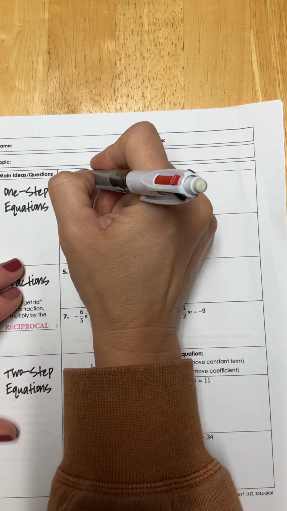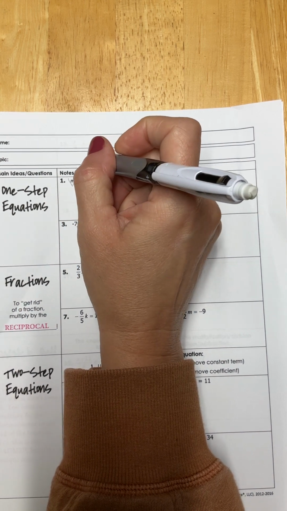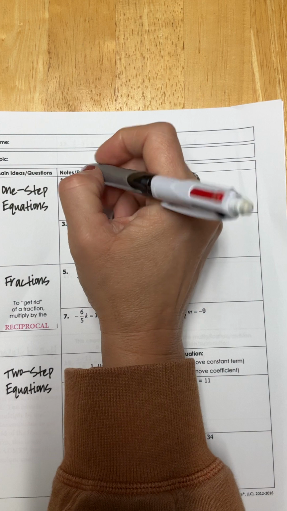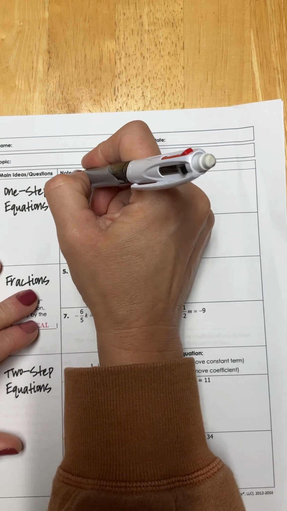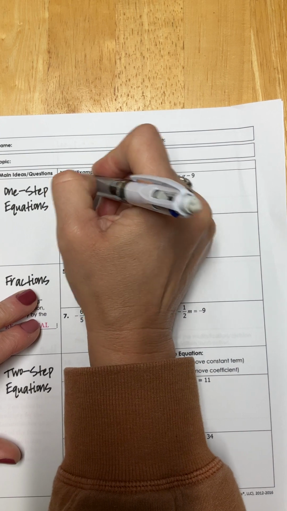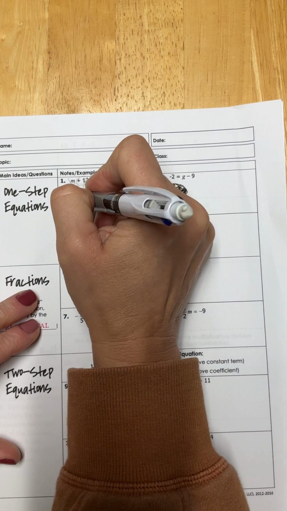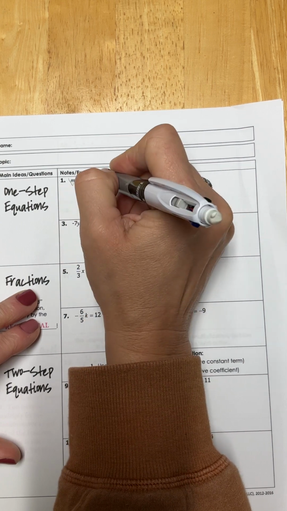I'm going to zero out my constant term with the inverse operation. Or the other way that you can always know what to do is C comes before V in the alphabet, and so I start with C. So I'm going to subtract 12 from both sides. And M equals this right here.